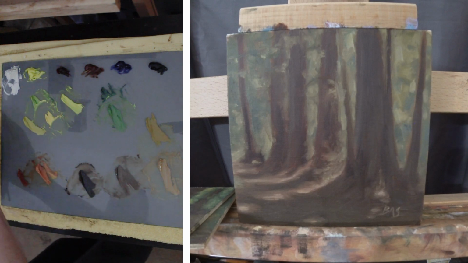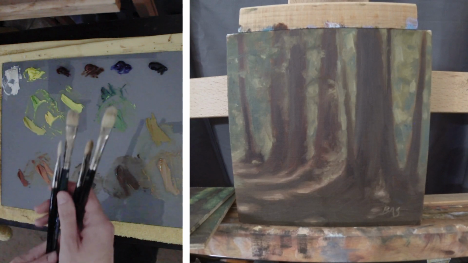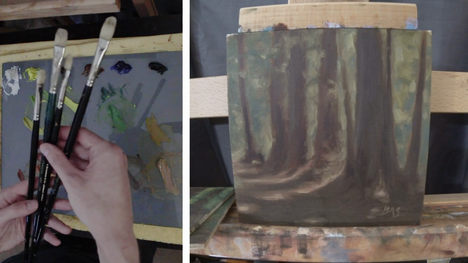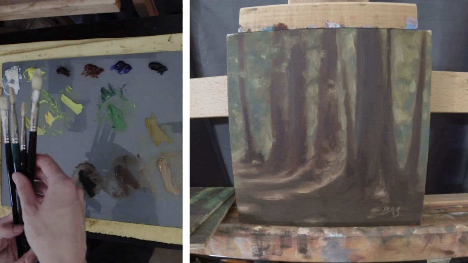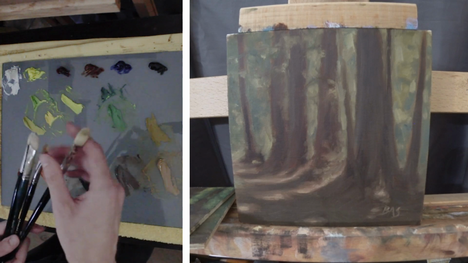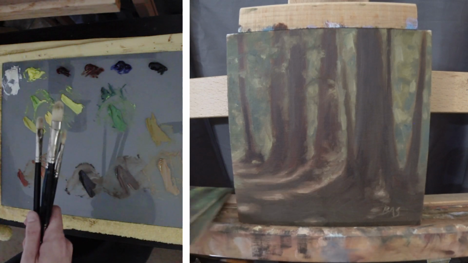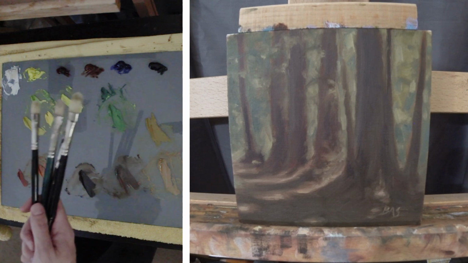But I probably won't touch the number 2 too often. So I basically use number 4s or number 6s. So anywhere between that, if you have 5s or 3s, those are good too. So for this size, like a 6x6 canvas panel, these are going to be a good size to use.